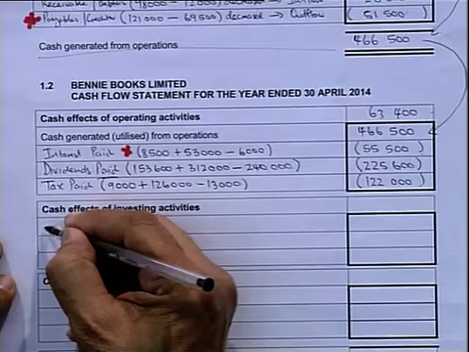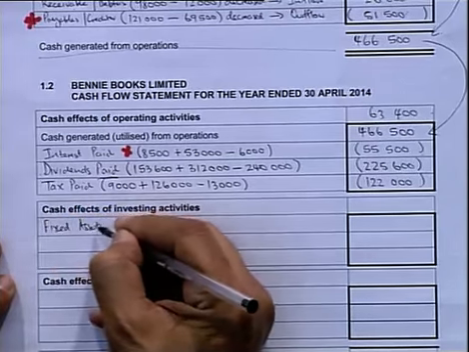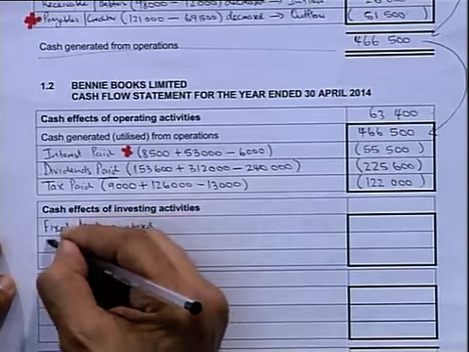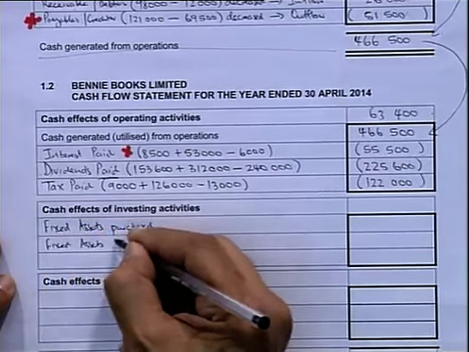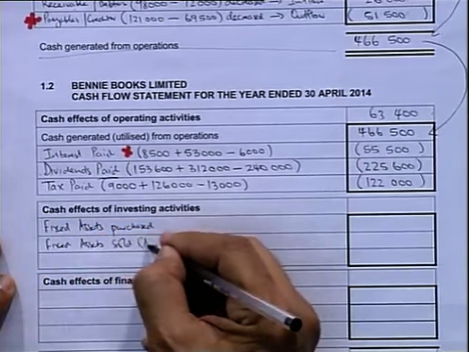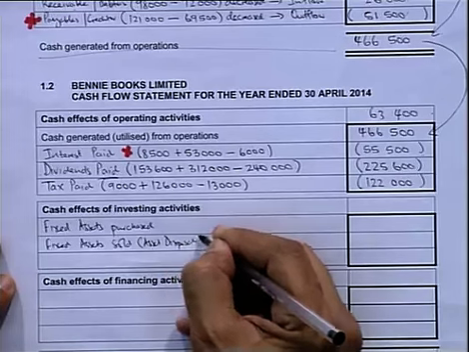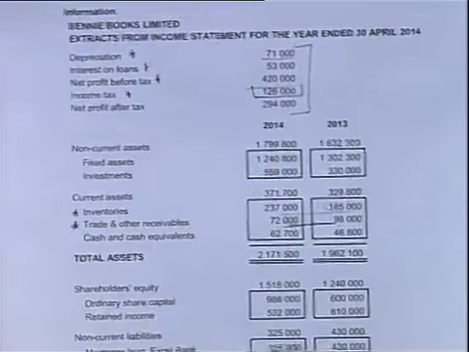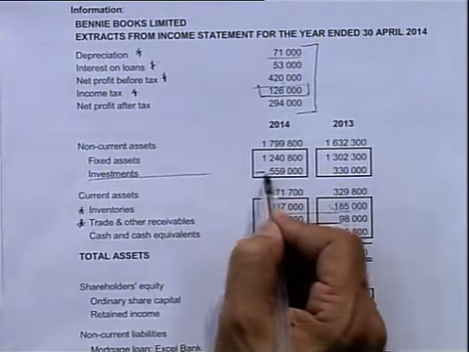So the first line will be fixed assets purchased, fixed assets sold, that will be the asset disposal, and the third line will always have to be something to do with investments, or which is also called a financial asset, which is over there.